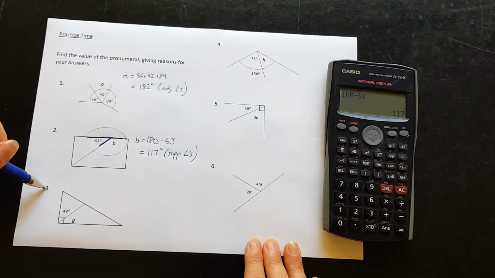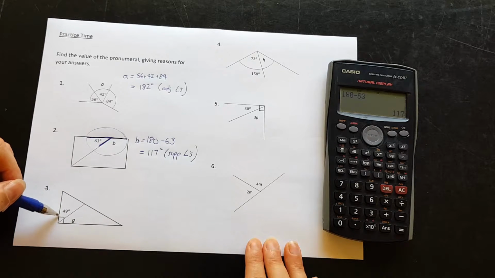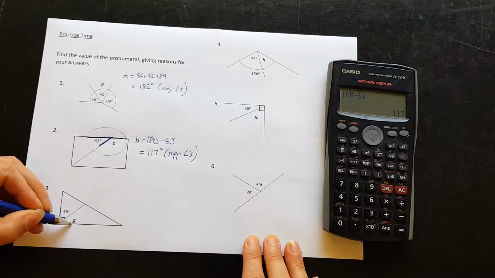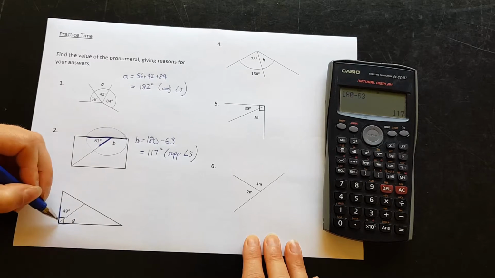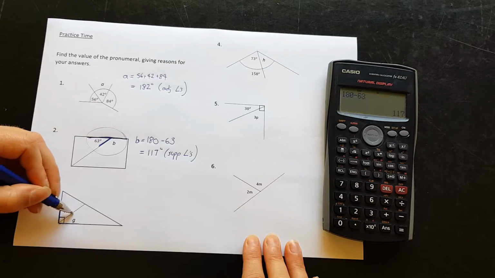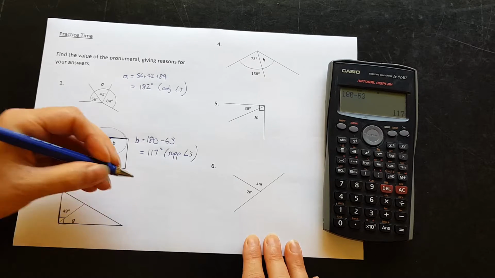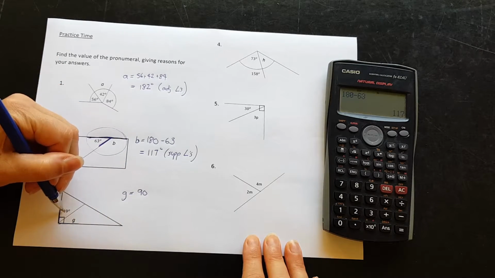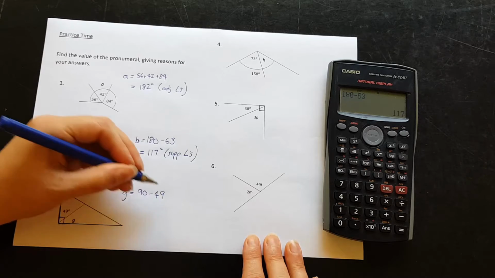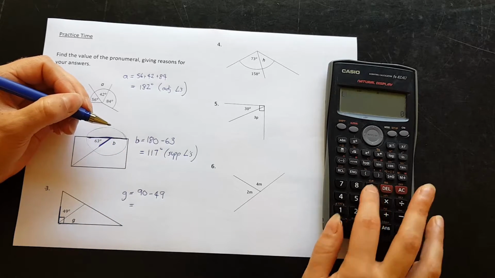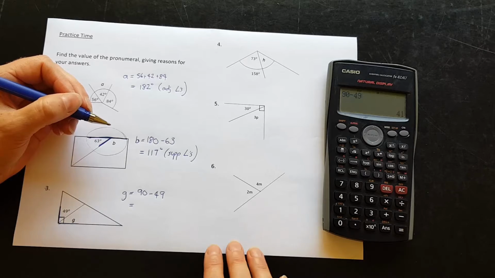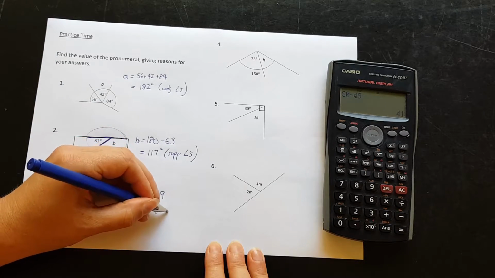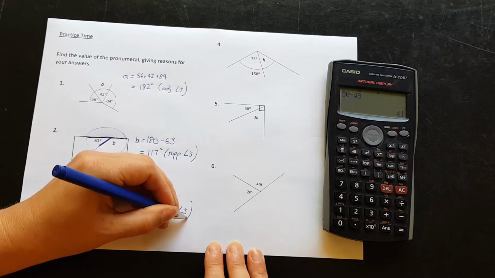Question 3, again, I'm trying to trick you by putting a triangle in here, but all we're really using is this right angle. So if we're using the right angle, breaking it in parts here, G is going to be equal to the 90 degrees that the right angle is, and I subtract off the 49. So 90 minus 49 is equal to 41, because we call the right angle one complementary angles.